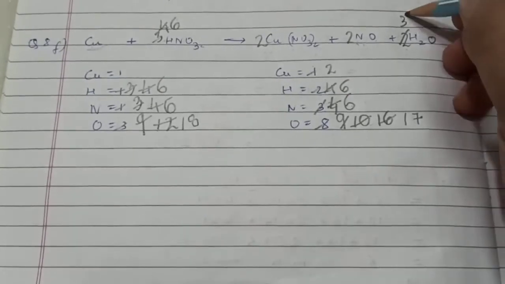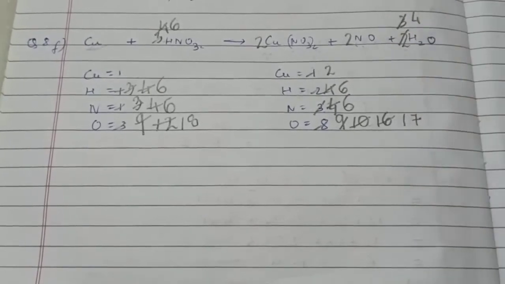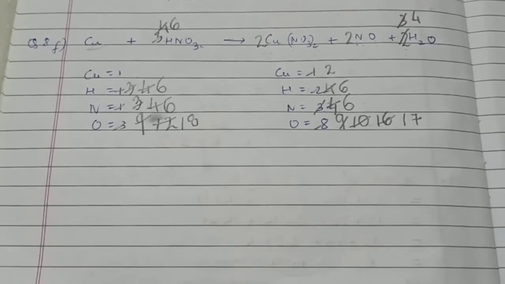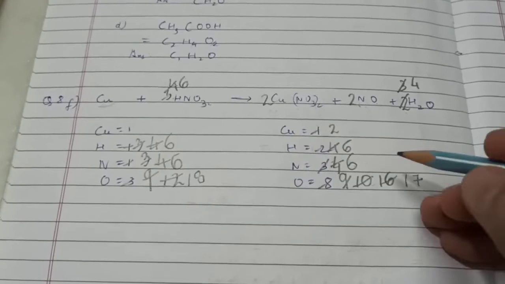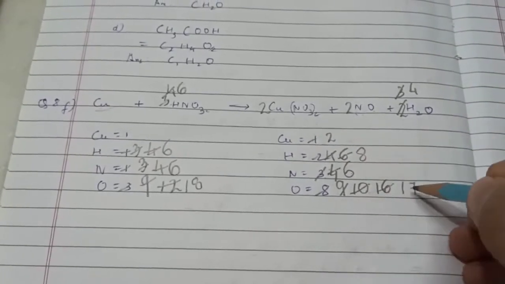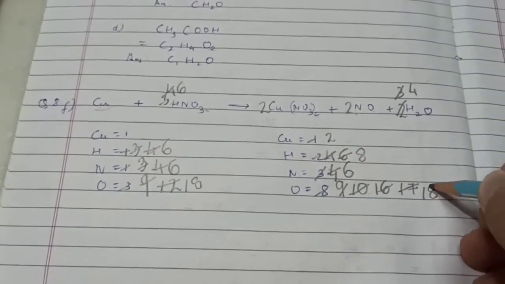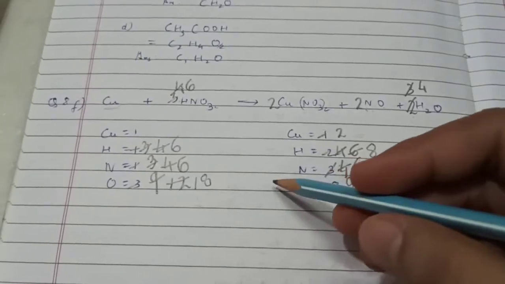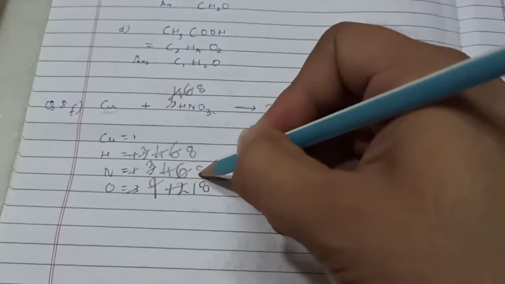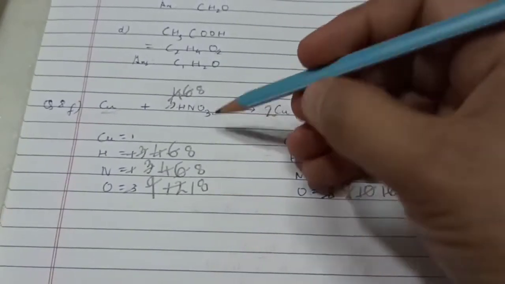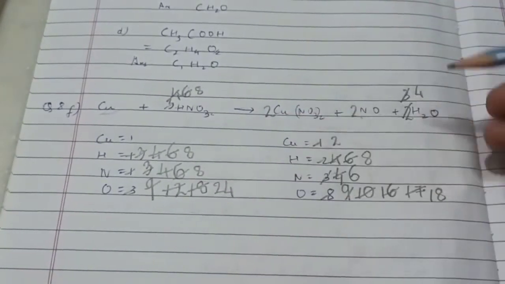We will increase this to 4. Don't touch this one. Always increase number of water molecules in this scenario. So that makes hydrogen 8 and oxygen becomes 18. But then hydrogen is short here. Let's increase it to 8. So hydrogen becomes 8, nitrogen becomes 8, and oxygen becomes 8 into 3, 24.